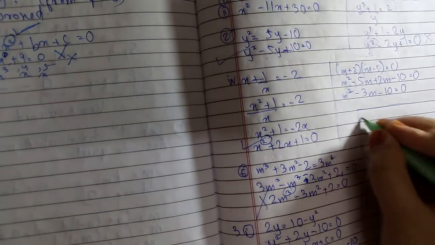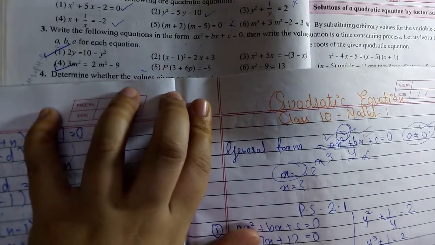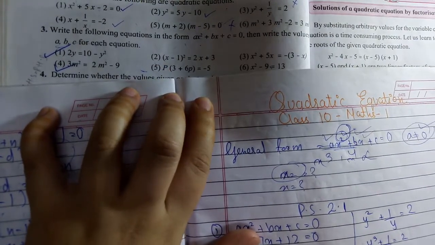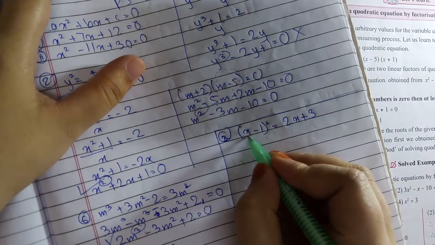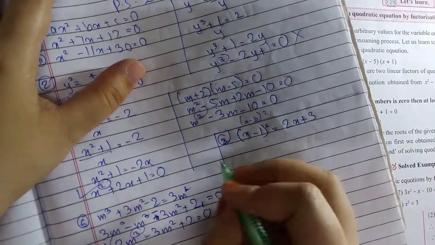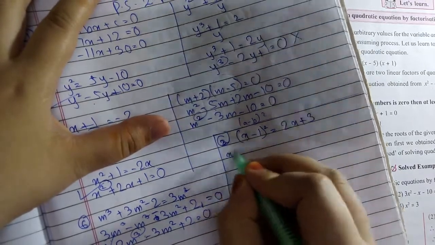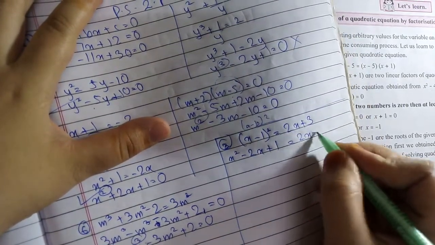Question number 3, second. First I am writing the question, that is x minus 1 whole square is equals to 2x plus 3. Alright, now let's start solving. So here this is in the form of a minus b whole square, so let's write the formula. This becomes x square minus 2x plus 1, is equals to the same.